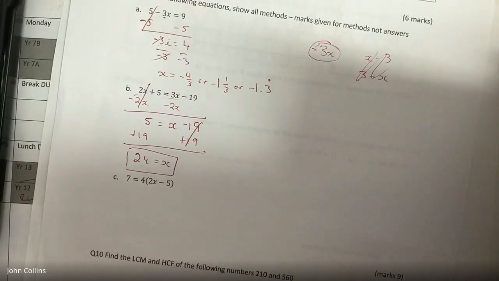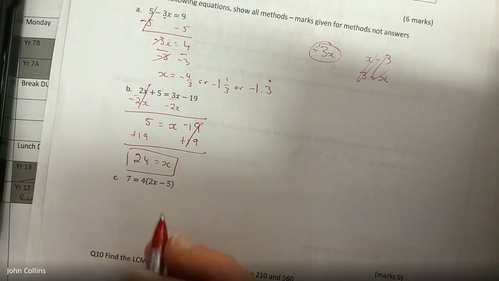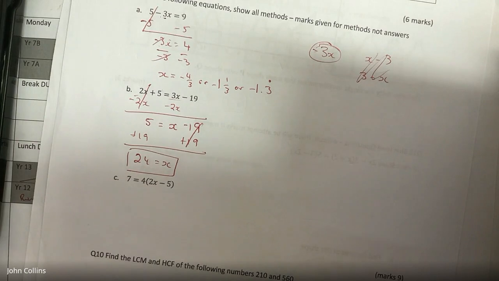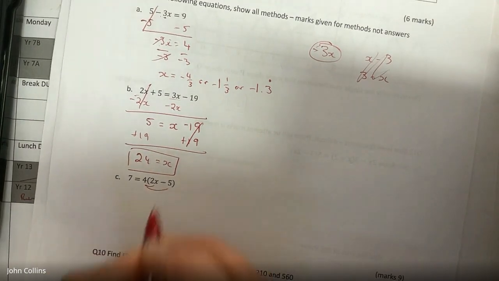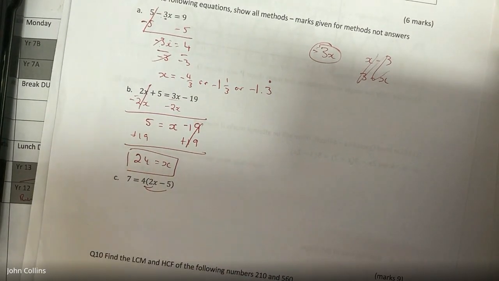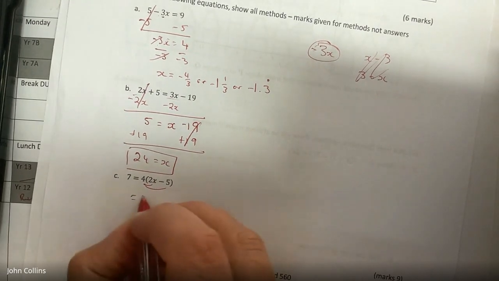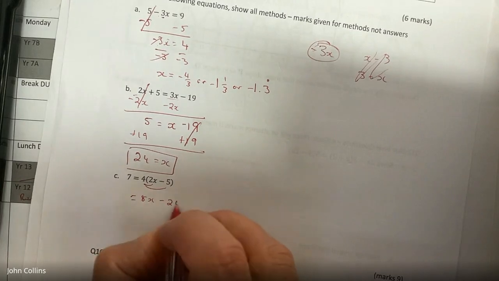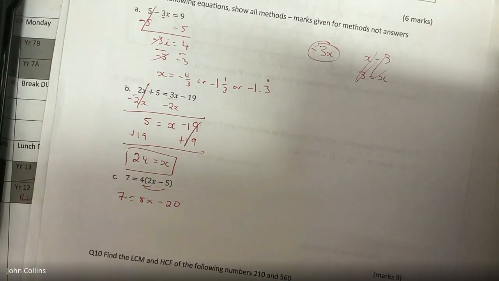All right, I've got brackets here. More multiplication. You can divide first, but I recommend multiplying first. Get rid of the brackets. Distributive rule: 4 distributes over both these terms. So 4 times 2x is 8x, and 4 times 5 is 20. I still have 7 over this side, and then I solve.